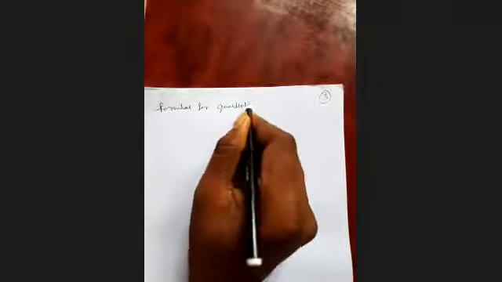After this class, you should read the formulas and solve the questions also. Listen, the formulas for quartiles. How we will find first quartile, second quartile, third quartile. Second quartile we know already: it is nothing but median.